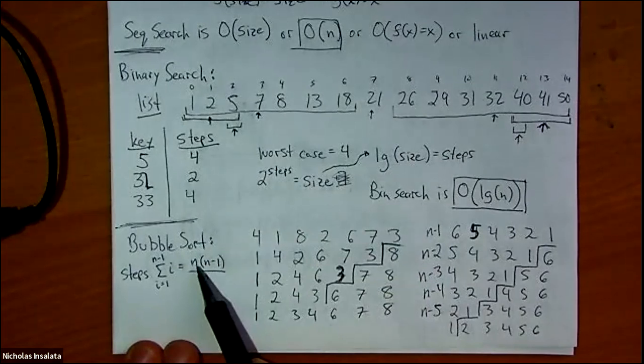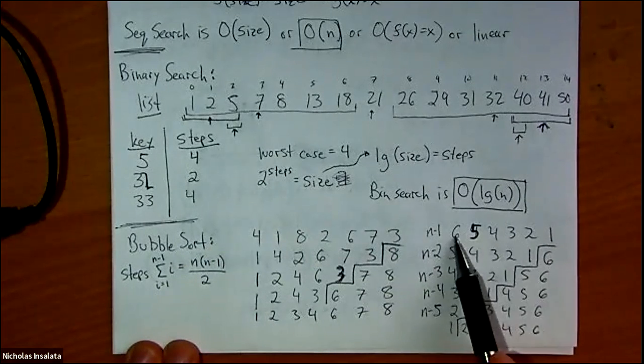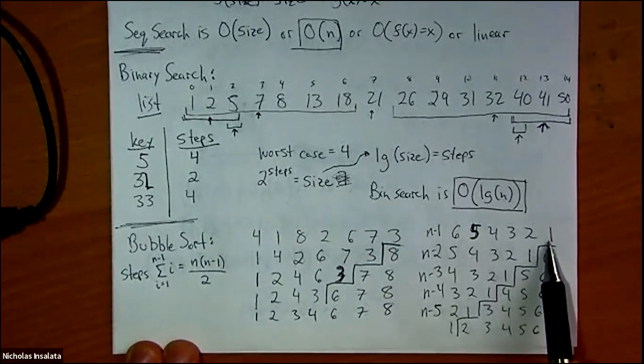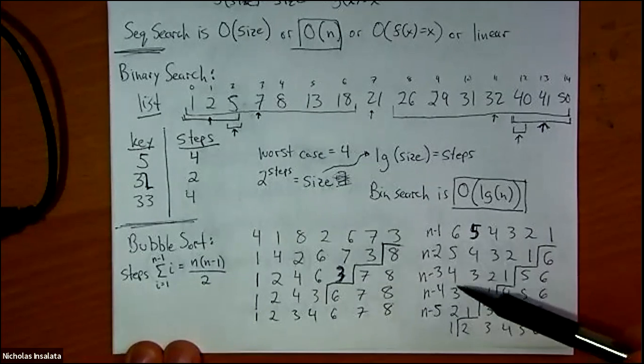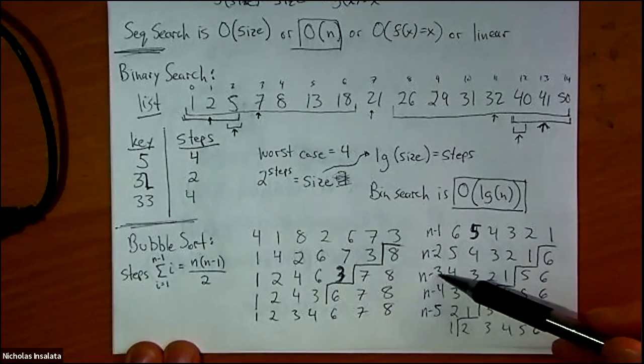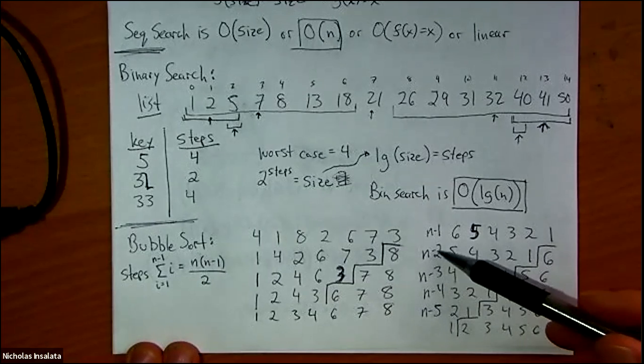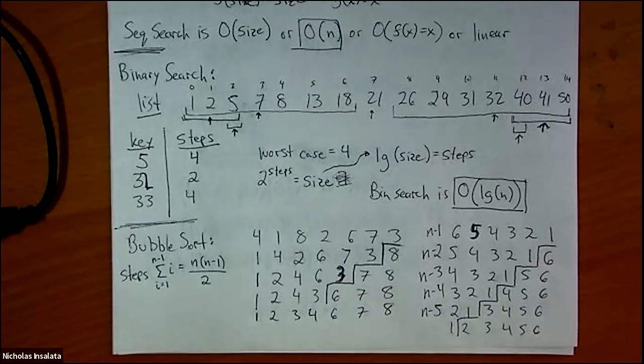So what we're supposed to get here is n equals 6, right? We've got a length 6 list. And so I should get 6 times 5 is 30 over 2 is 15, right? And 15, 5 plus 4 is 9, plus 3 is 12, 14, 15. So that is correct.